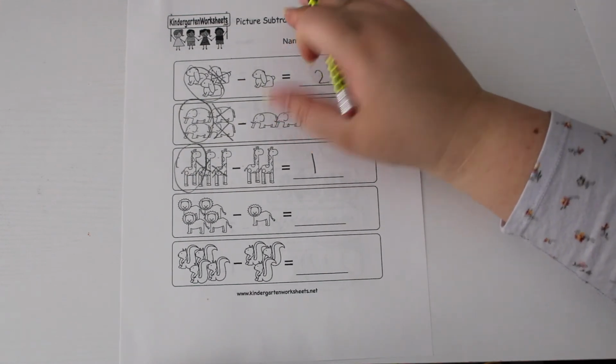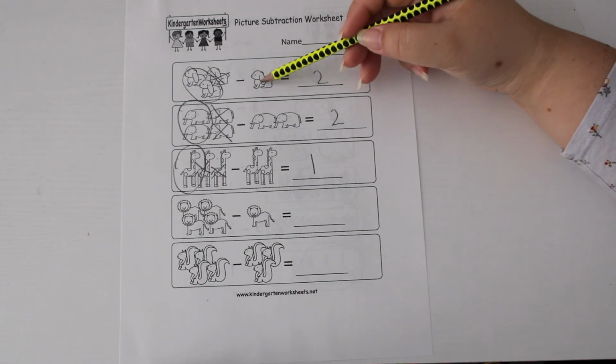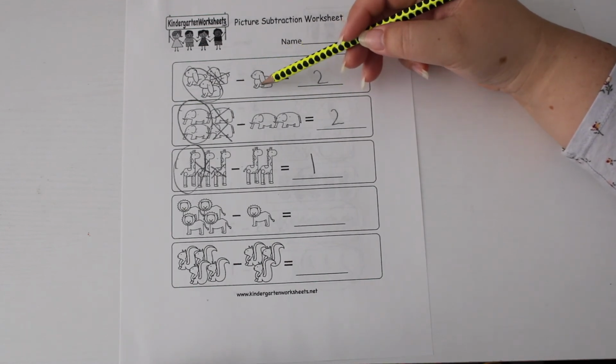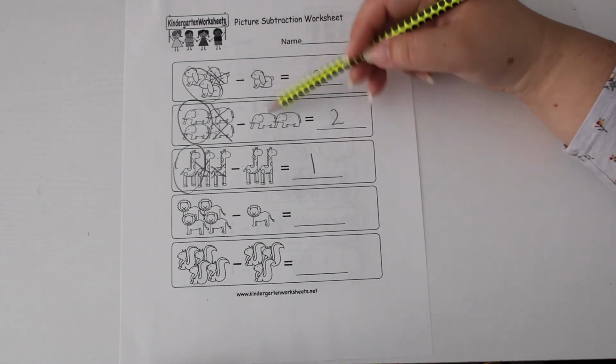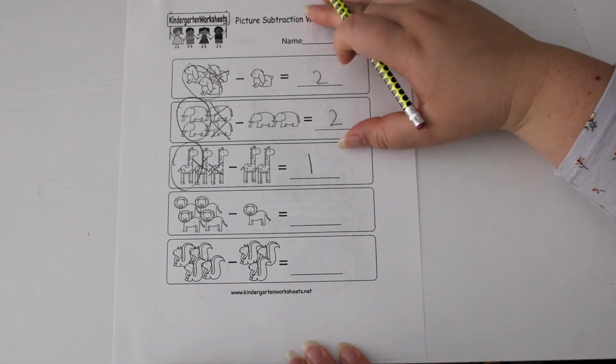I feel like this worksheet is kind of complicated because it's showing us how to take away it. And it looked kind of confusing. So this worksheet might be difficult for you.